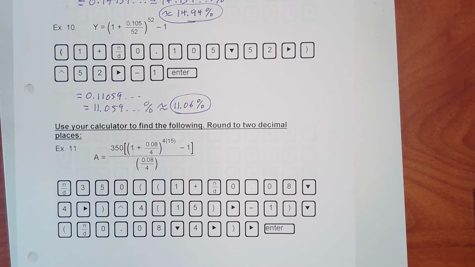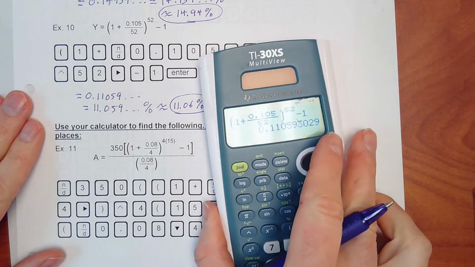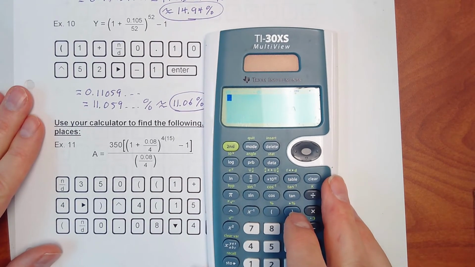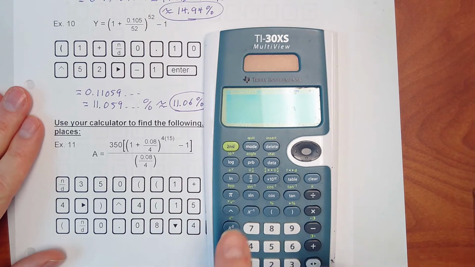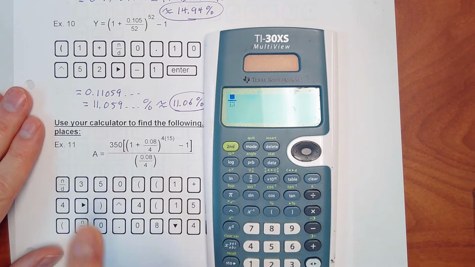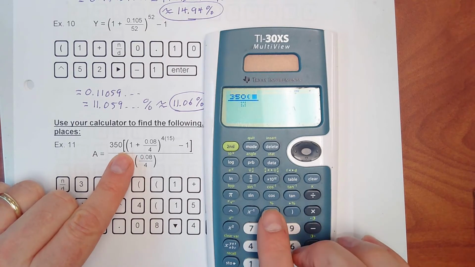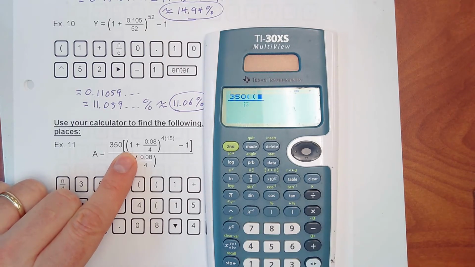Now, this next one seems to be like a nightmare. Thank God we don't have to do this by hand. Let me show you how to put it in the calculator. So first thing we're going to do is type our fraction key, and then type the number 350. Now we don't have square brackets on a calculator, so we're going to do parentheses, and then parentheses again.